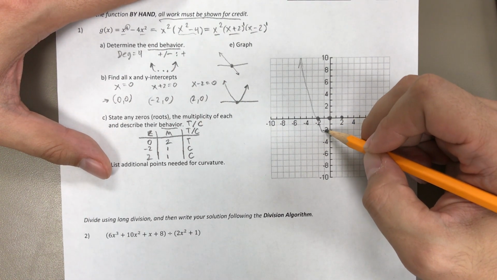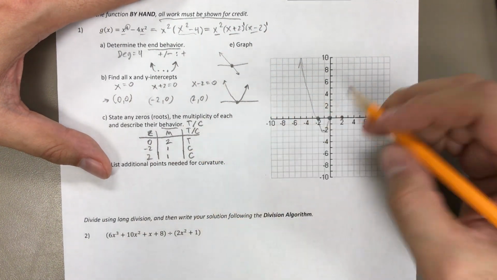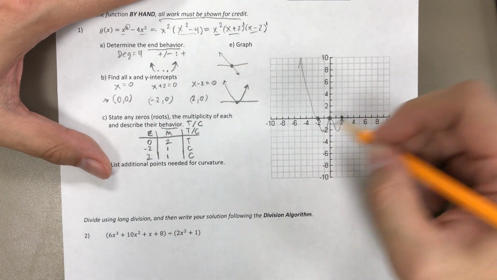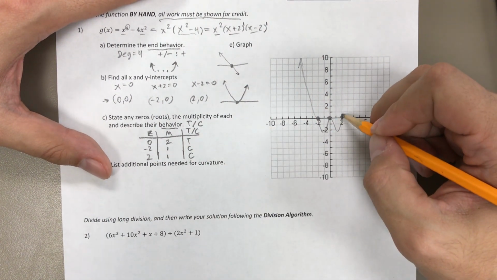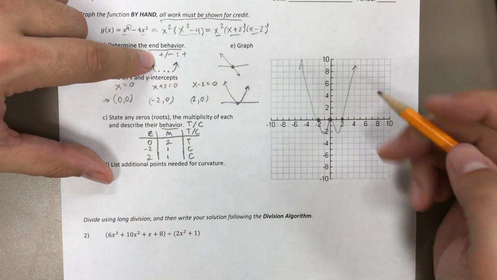At some point, it's going to turn back around because it's continuous and go back over to the 0. And then at 0, it's going to touch the axis and turn back around. And then at some point, it's going to make its way back over to this other x-intercept at 2. It's going to cross through the axis and continue onward. So it's going to have that up on the left, up on the right kind of look to it.